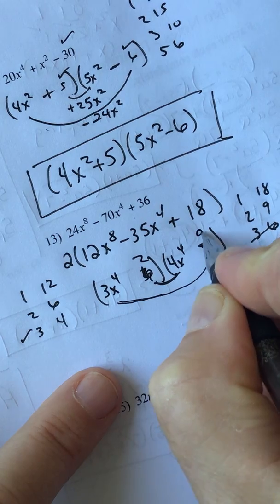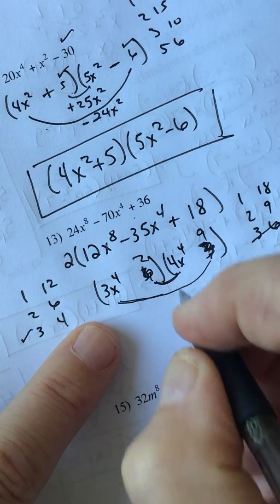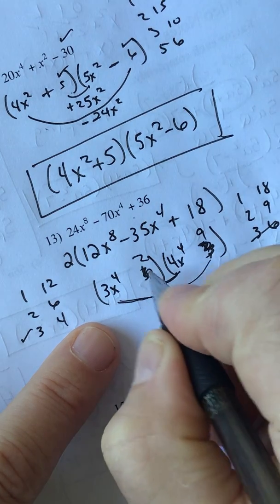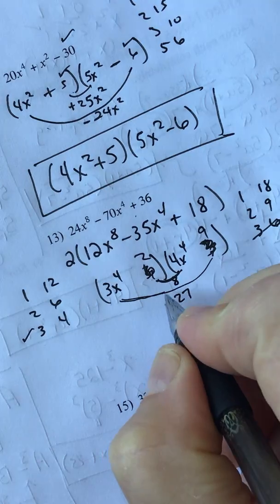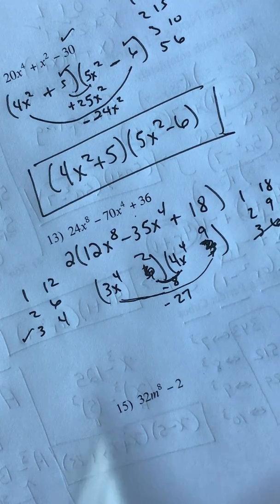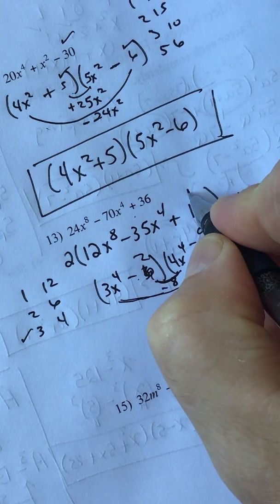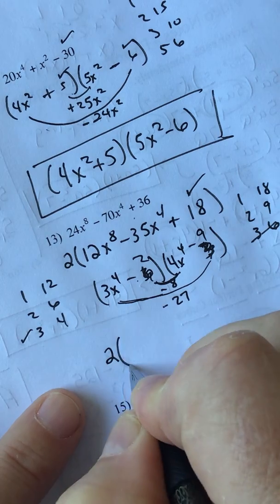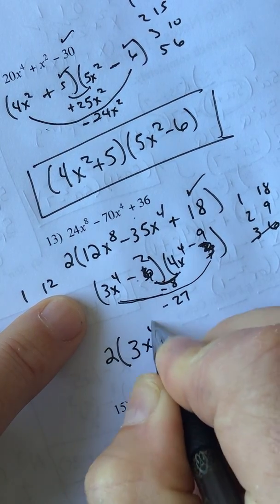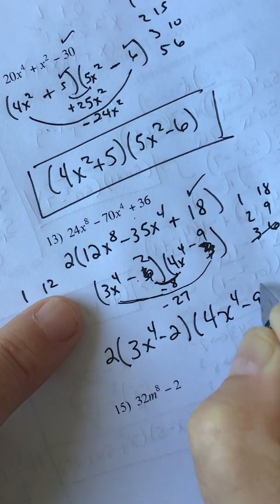How about 2 and 9? 3 times 9 is 27. Okay, that one might work. That's 27. 2 times 4 is 8. If I add those together, if I make them both negative, I've got negative 35. So if I make this one negative and that one negative, a negative times a negative is still a positive. So I think we found it. So I've got a 3x to the 4th minus 2, and a 4x to the 4th minus 9.